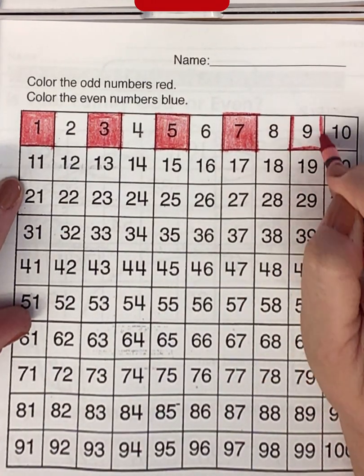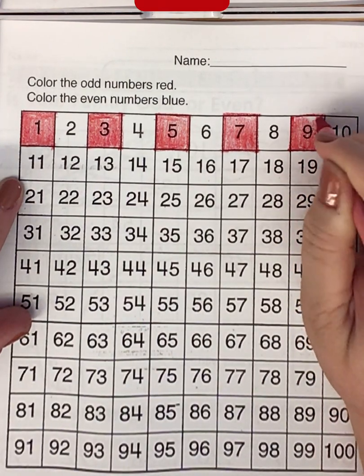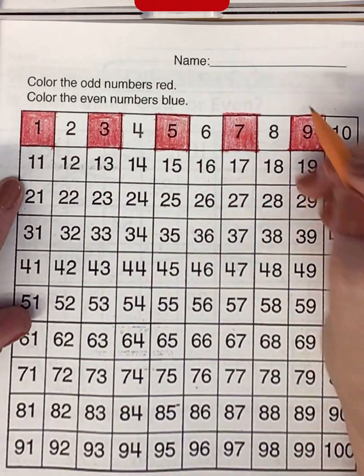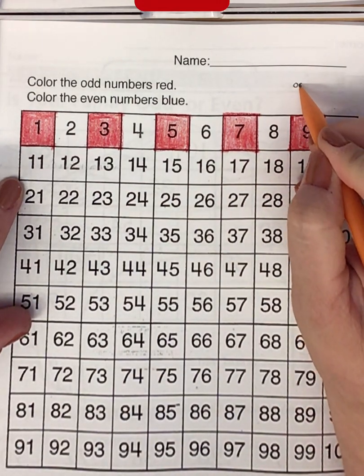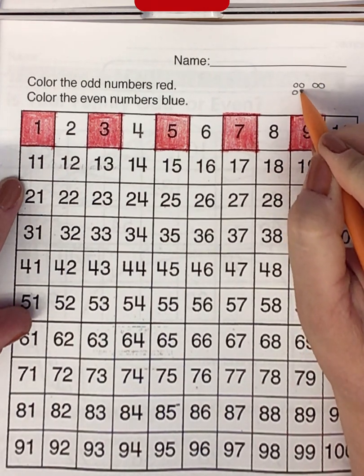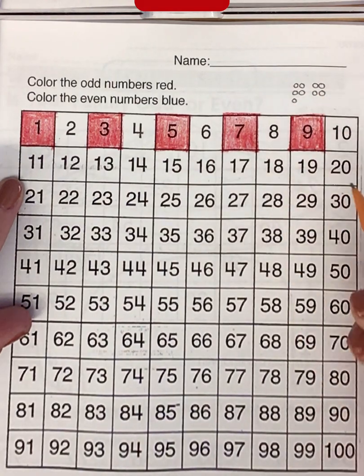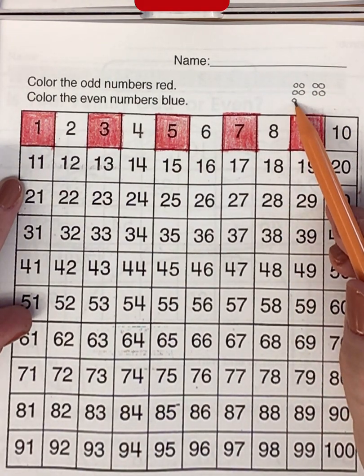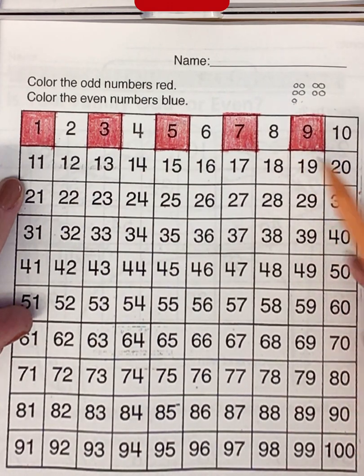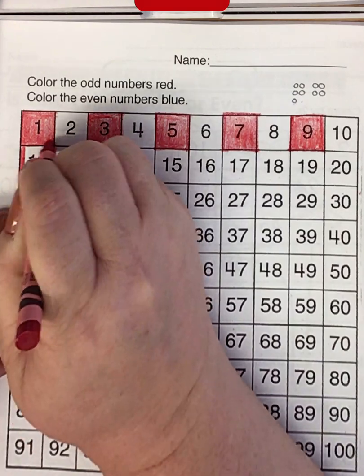9 is an odd number. If I were to draw 9 counters, 1, 2, 3, 4, 5, 6, 7, 8, 9, you could see that this dot is all by itself. It doesn't have a partner. And that's why 9 is an odd number. 11 is the next odd number.